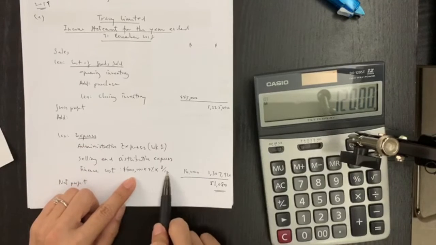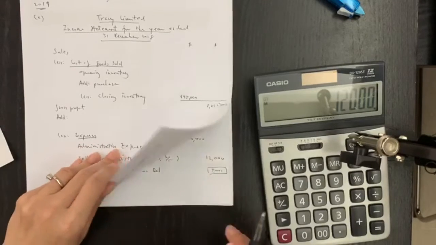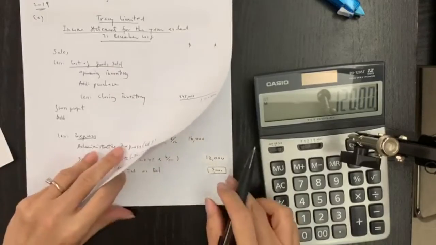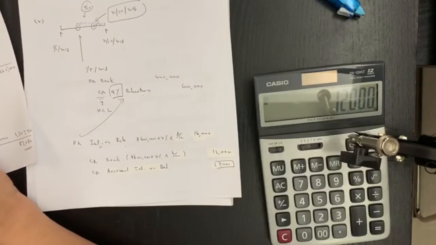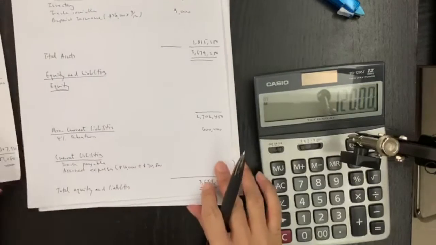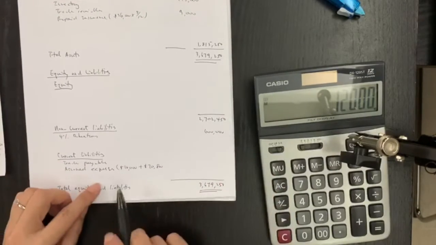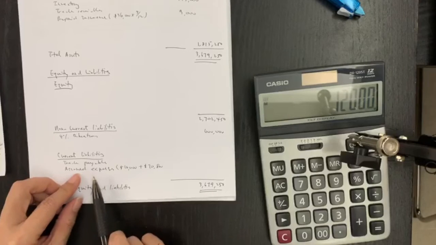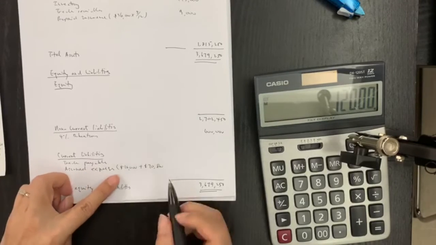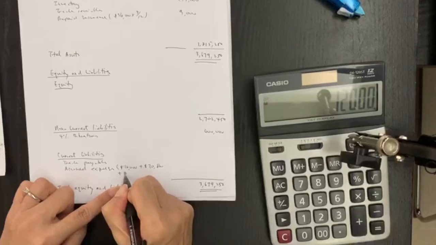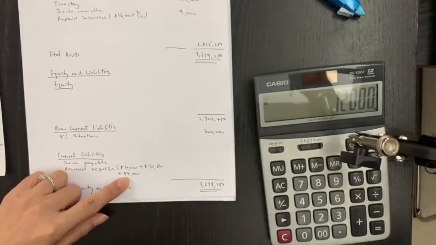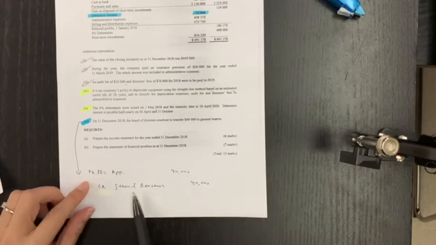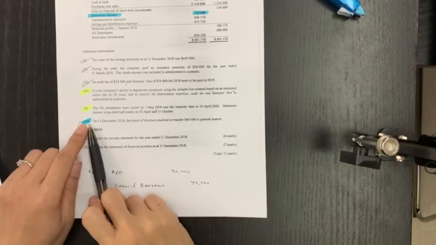However, we didn't pay enough, so we still owe this 4,000 as accrued expenses. So in the statement of financial position, for the accrued expenses, I need to add another 4,000 for accrued debenture interest.